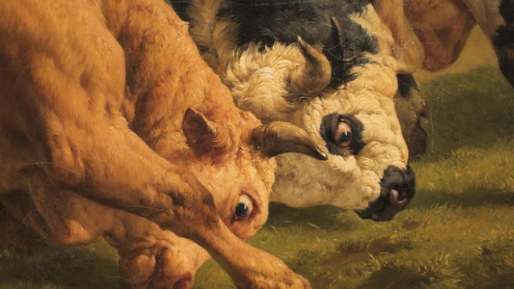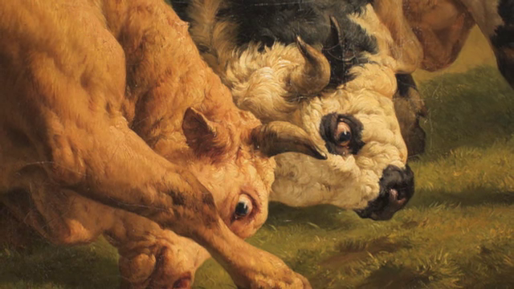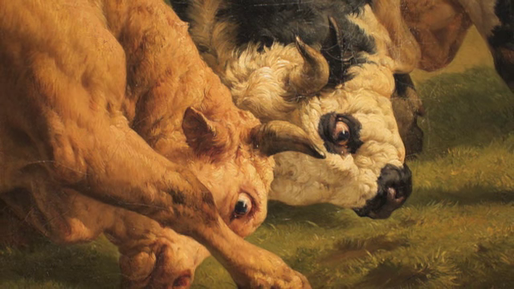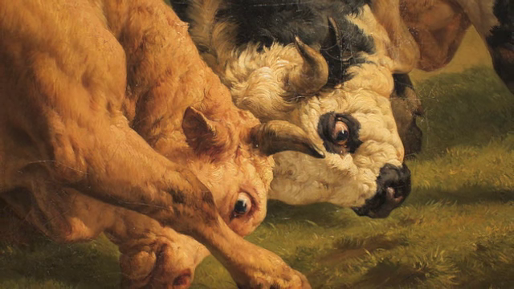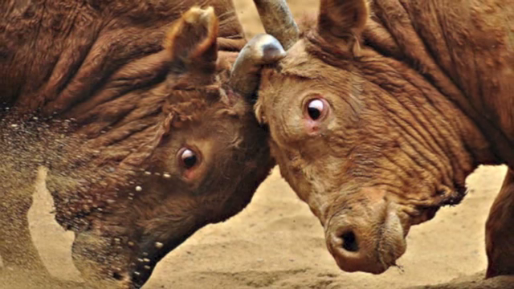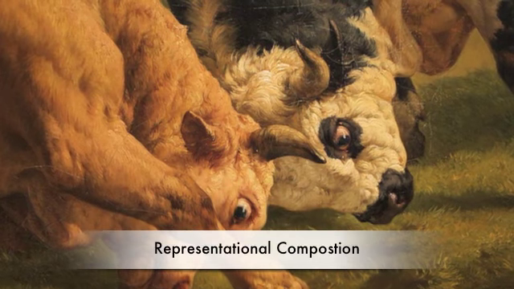The texture of this composition was minimal in comparison to the other artists' oil on canvas compositions. His work was very clean, with each brushstroke having a precise purpose in making the animal appear as realistic as possible for his representational composition.